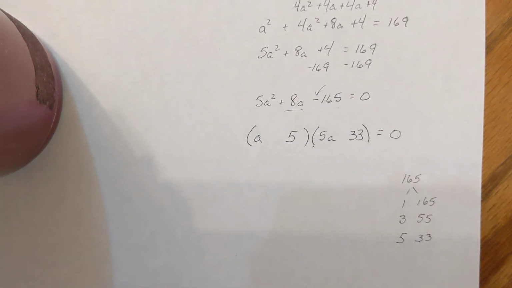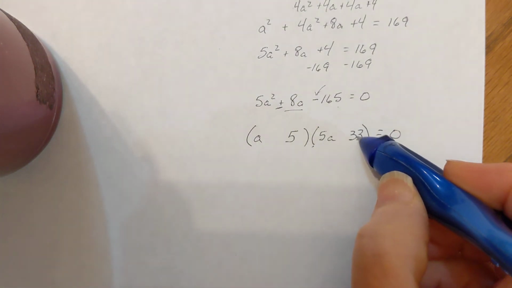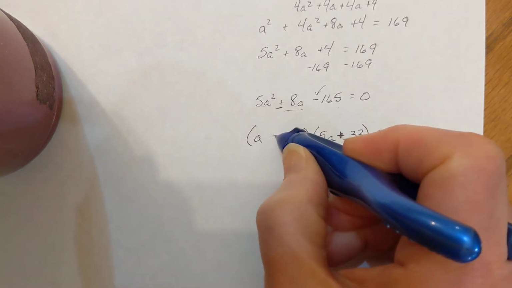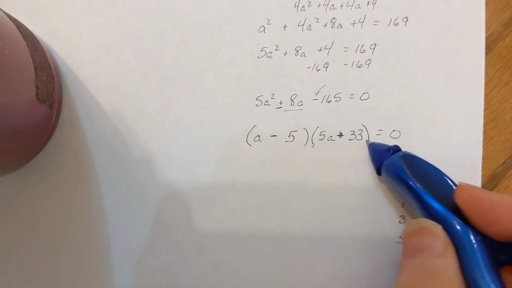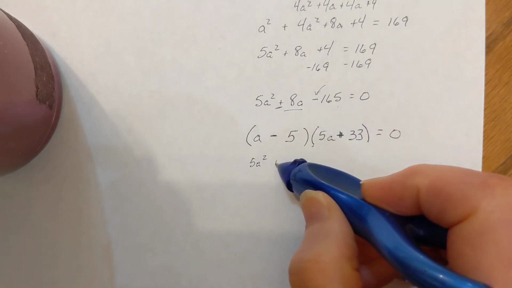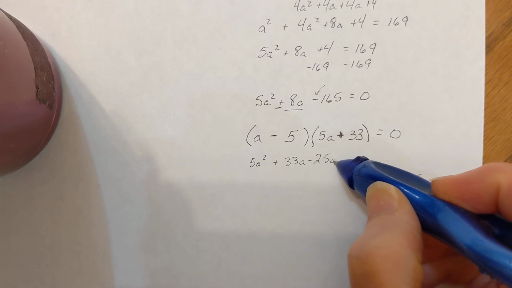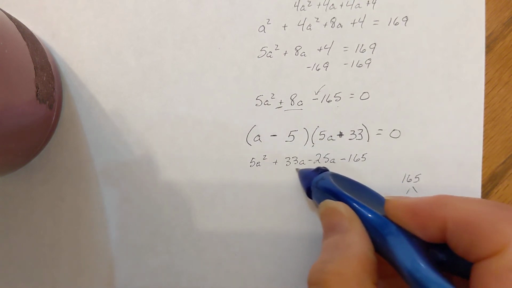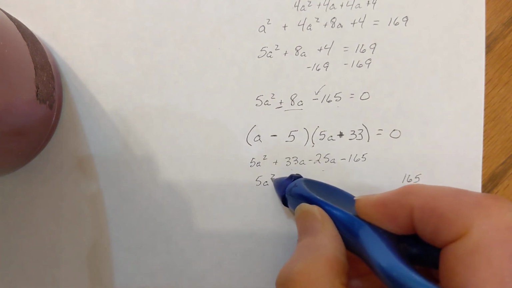I need a positive 8, so the larger product here has to be positive, and that's the 33. And this has to be minus. Always check to make sure you have it factored correctly. I have 5a squared plus 33a minus 25a minus 165. And this here in the middle is plus 8a. So I have it factored correctly.